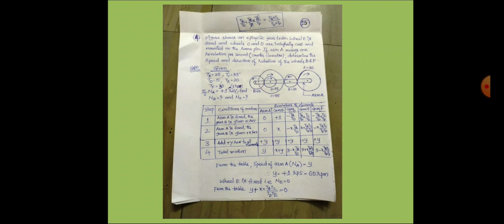Together they give you the speed of gear E. Here the compound gear is driving the gear E in the opposite direction, therefore this is plus only. The speed of gear E is nothing but TB by TD into TC by TE.